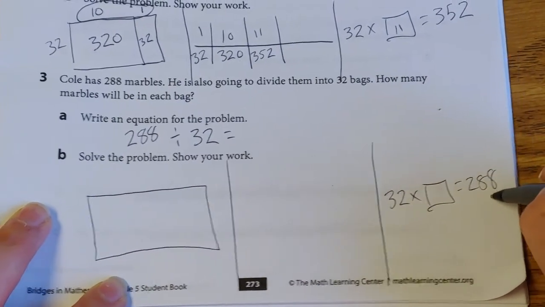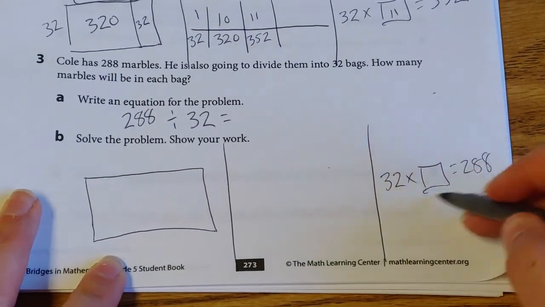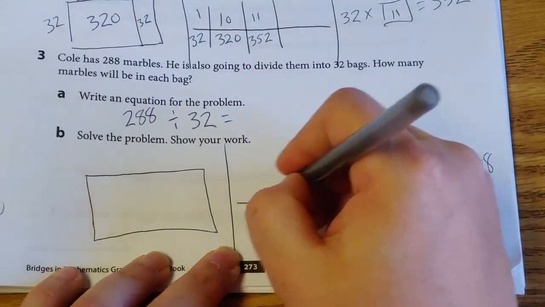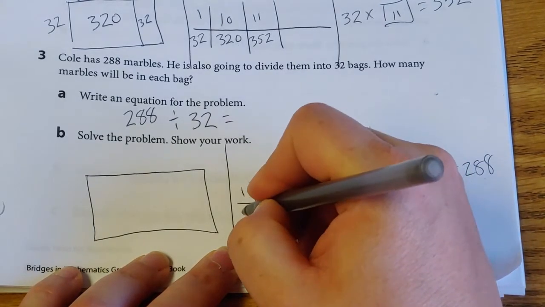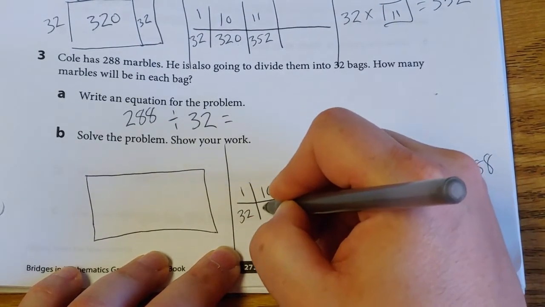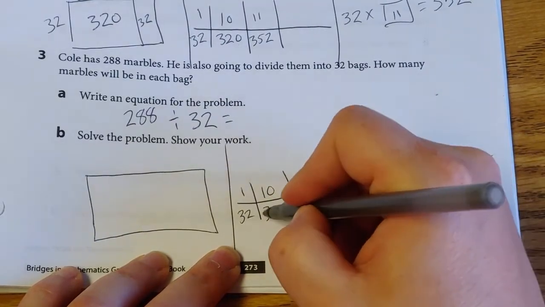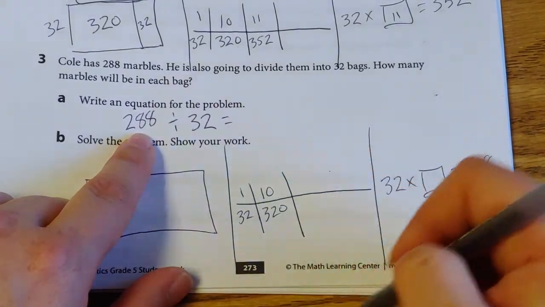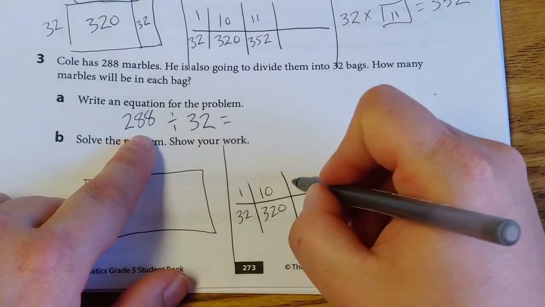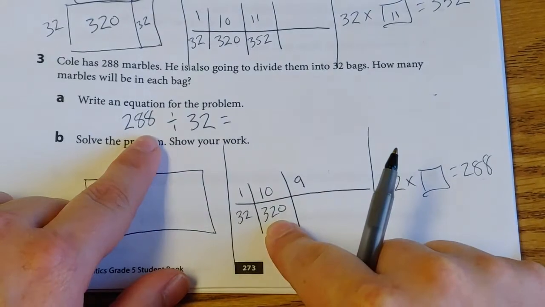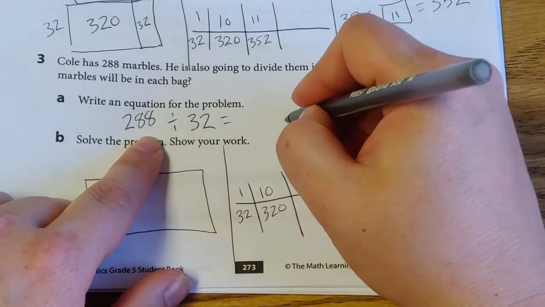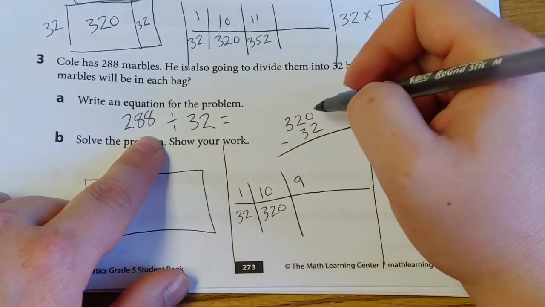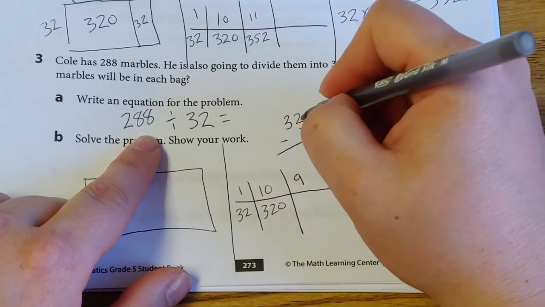Again, this one might not be the most helpful model, just because it's still going to require either one of these to solve it through. We know 1. We know 10. We don't need 11 because that's actually bigger, but our answer here is smaller. So we need to go the other direction. I would probably go with 9 because these numbers are pretty close. So 320 minus 32. I can't do that.